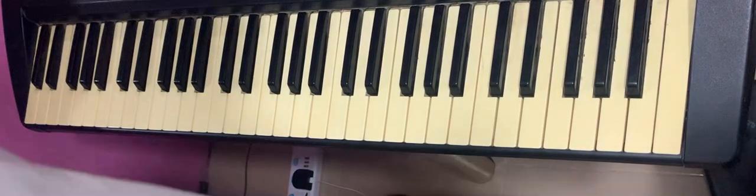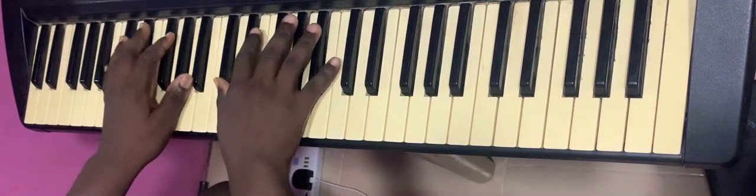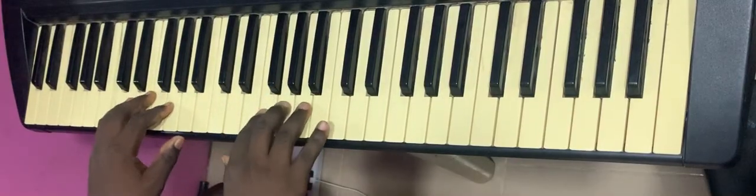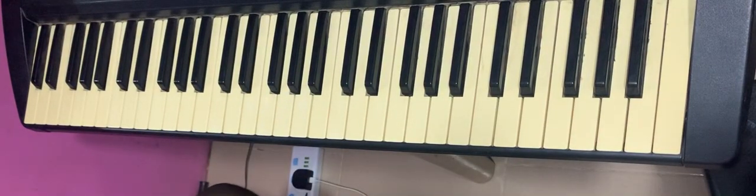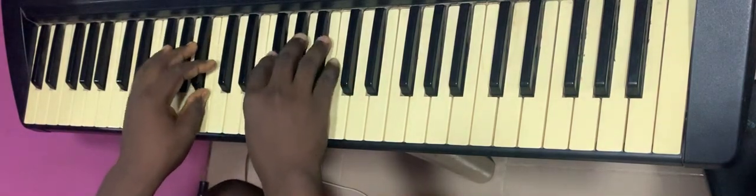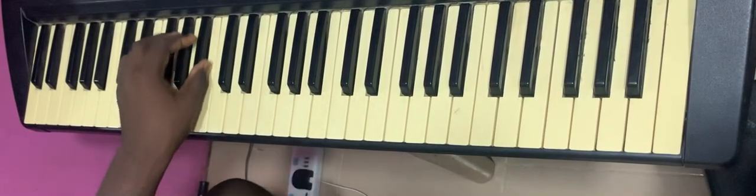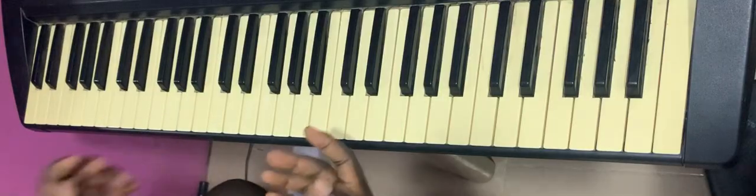Alright guys, so in our previous videos we introduced the piano and we spoke about the black keys and then the white keys. Alright, and then we said that to find your A you need to take the threes and then count 1, 2, 3. Then you get your A.